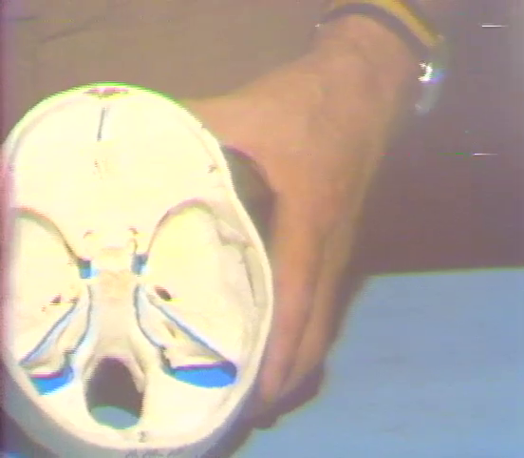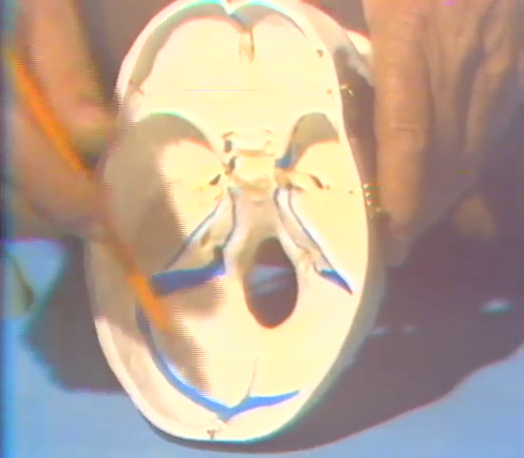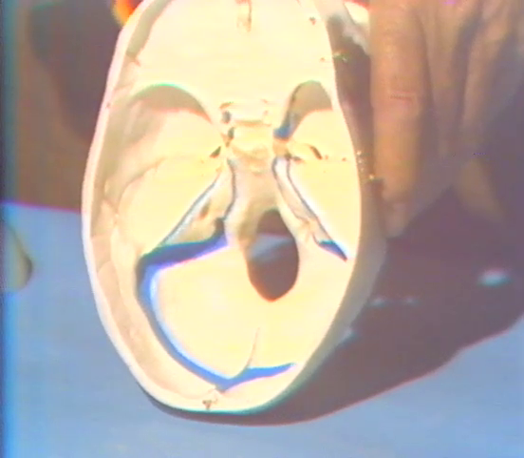I'm going to substitute this skull with one where these venous sinuses are more heavily marked, make them more obvious. That's right. Here again is where the superior sagittal sinus is coming in. It then in effect branches into a right and left transverse sinus, running around the skull, becoming a sigmoid, going through the jugular foramen, then becoming the internal jugular.